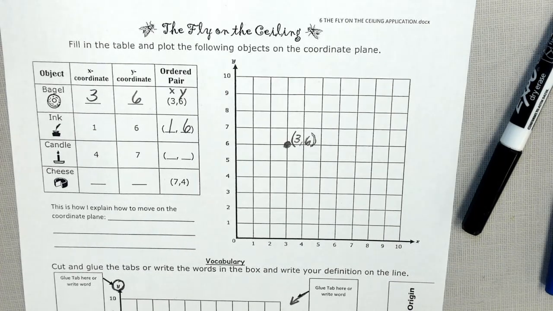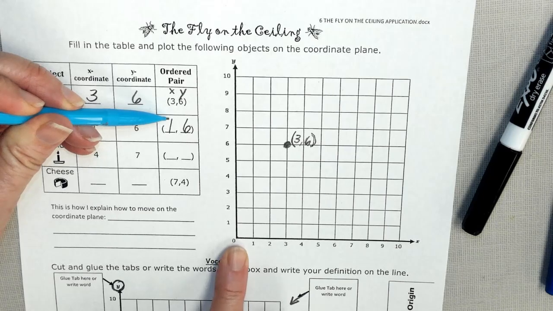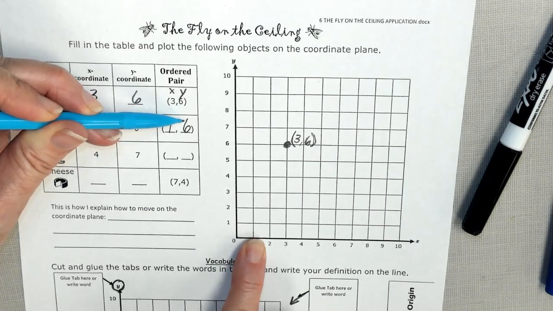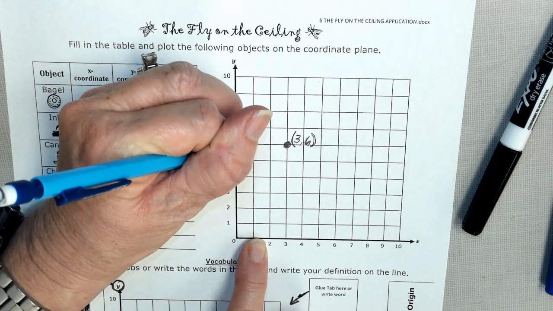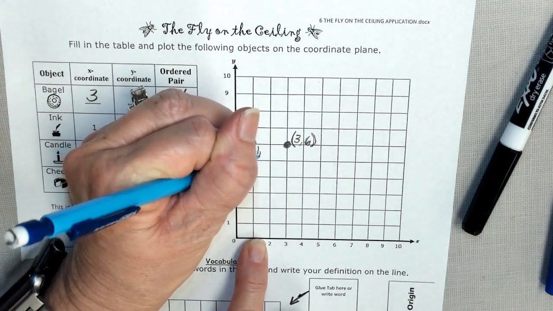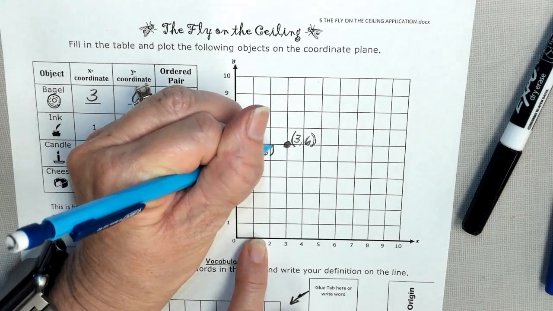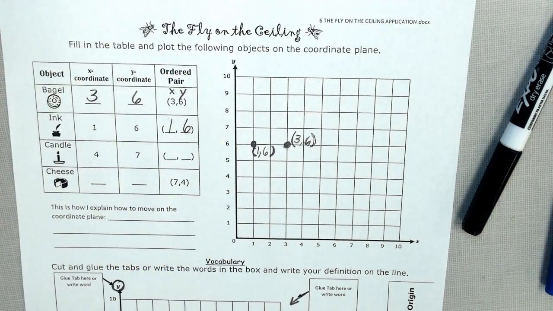If I want to put this on the graph, Isla, I start at the beginning, the origin. I'm going to travel over one spot on the x-axis. And how many on the y-axis? 6. So we're going to slide up 6. We're going to make a dot where the two lines collide. And we're going to label it 1, 6 with a set of parentheses around it to show that that is a location in space.